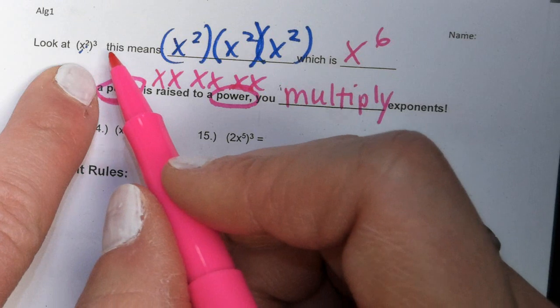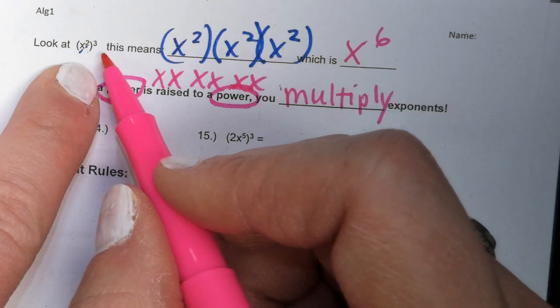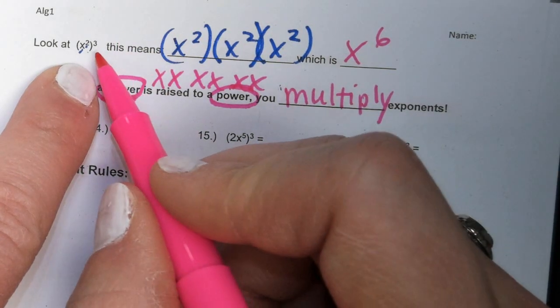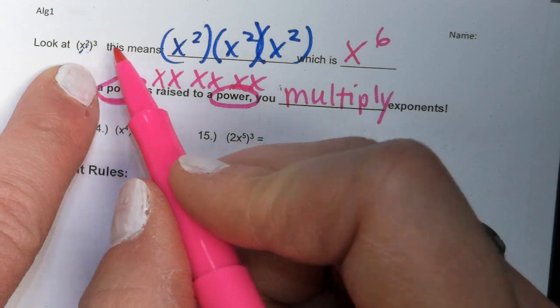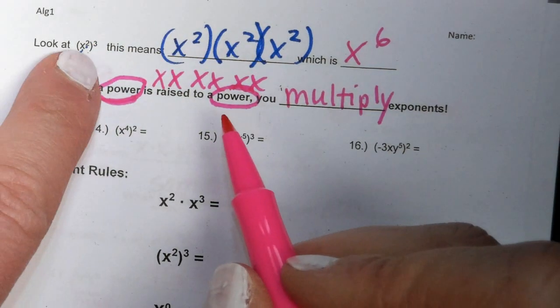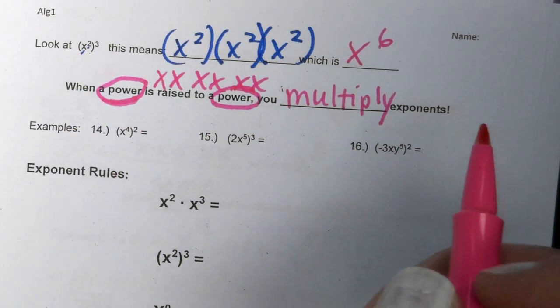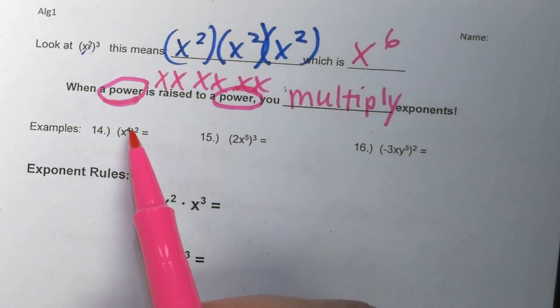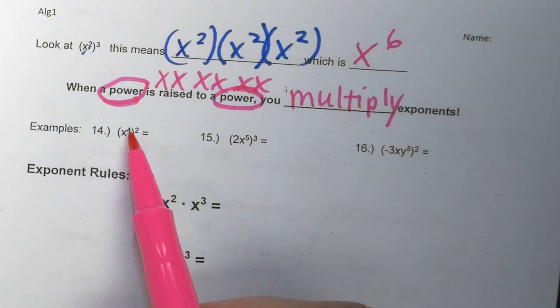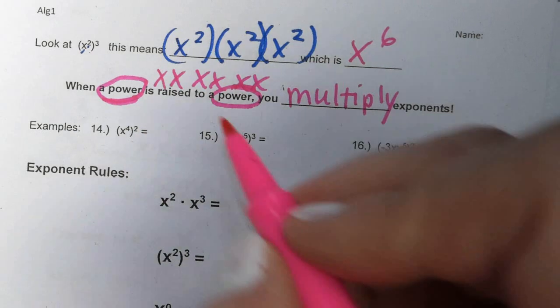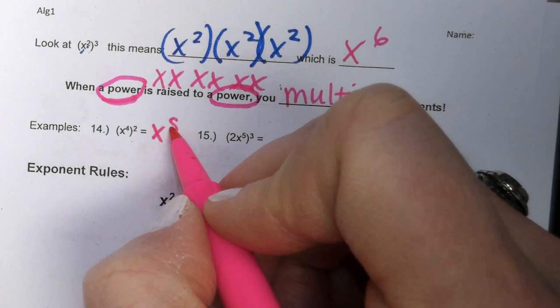This is not the same as multiplying x squared times x to the third. That's not what that says. It says x squared to the third, so you have a power raised to another power. You're multiplying the exponents. Here we have x to the fourth to the second. You multiply those exponents and you get x to the 8th.